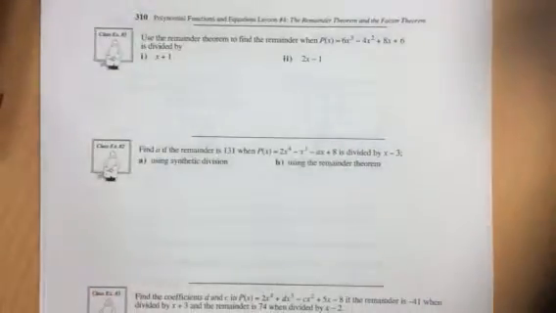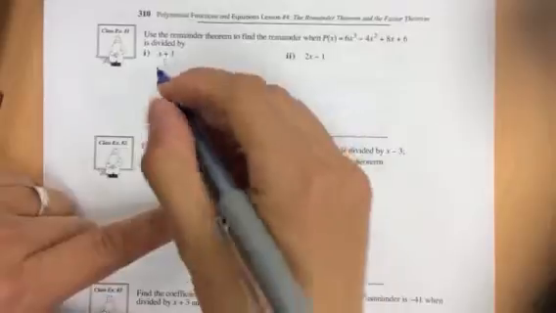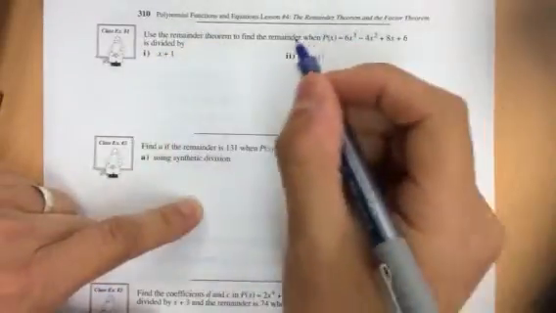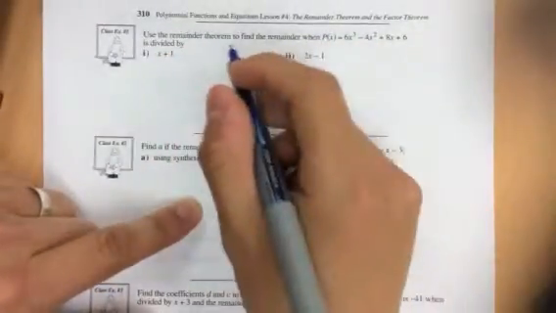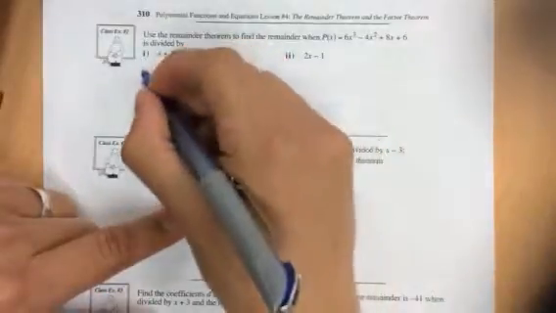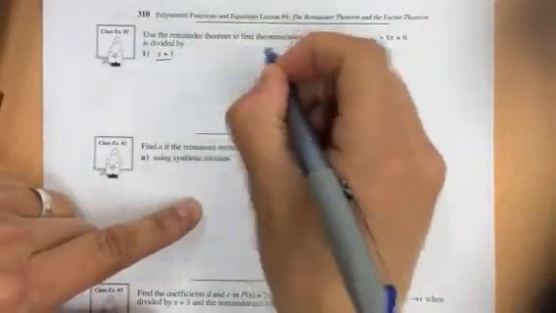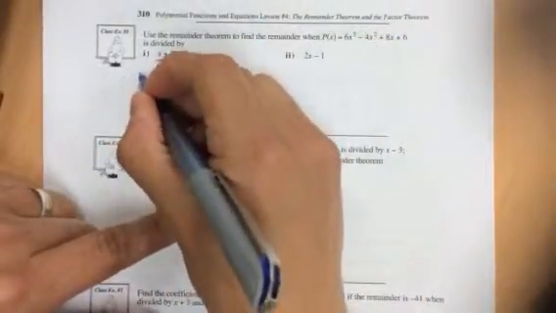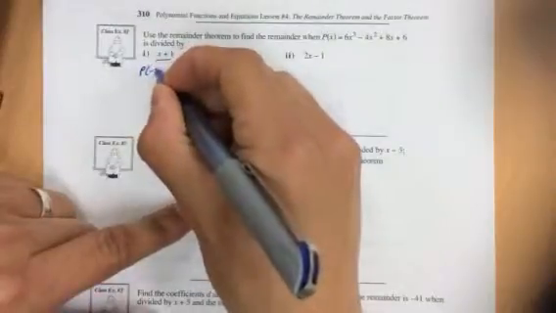Use the remainder theorem to find the remainder when p of x is equal to 6x cubed minus 4x squared plus 8x plus 6. And so we don't actually have to do the synthetic division here. You could check if you wanted, but if I am working with x plus 1, that means we want p of negative 1.